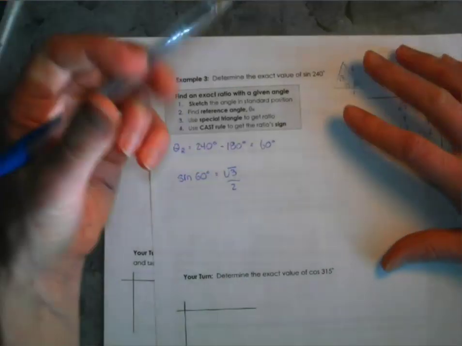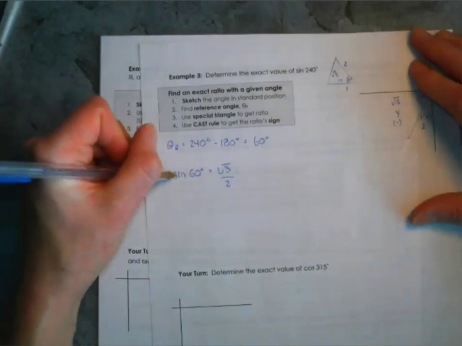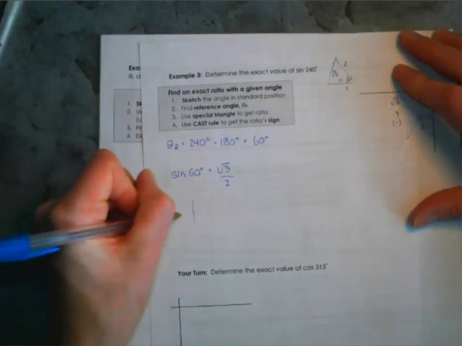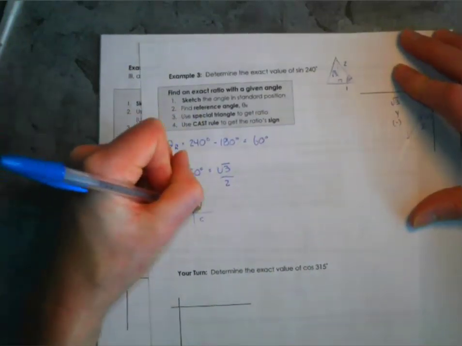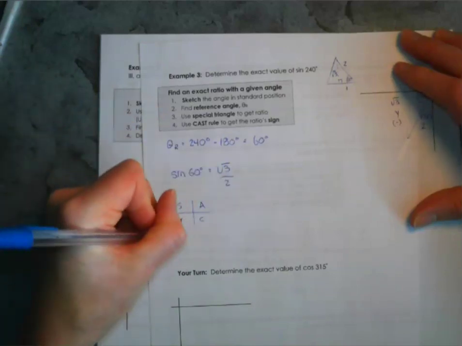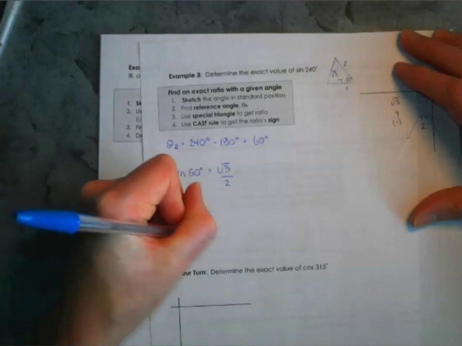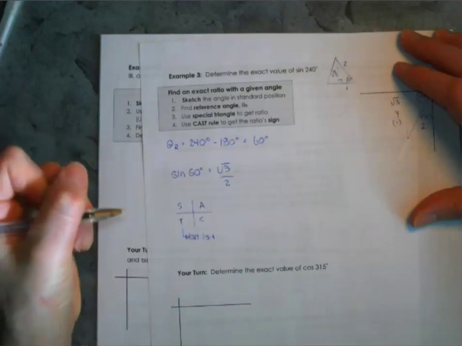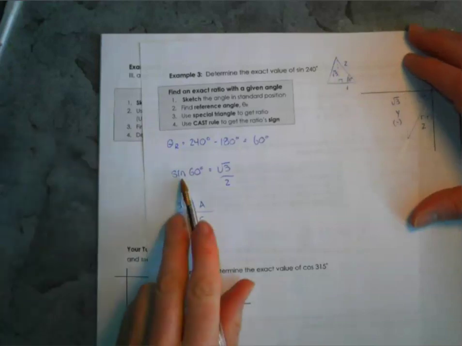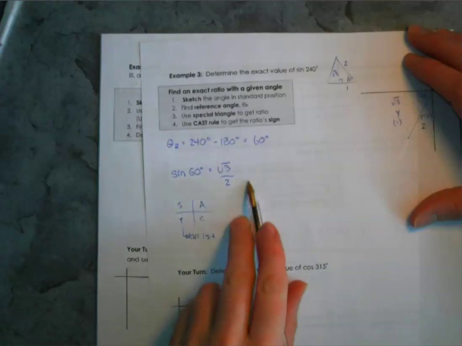And so all you need to do is just pay attention to your signs. So you can use your CAST rule. You can also just use what you know about the positives and negatives. But I would personally just always stick with CAST, because then you know you're safe. So we're in quadrant 3. T in quadrant 3 means that tan is positive and all the other ones are negative. So because sine is not tan, we know that this value has to be negative.